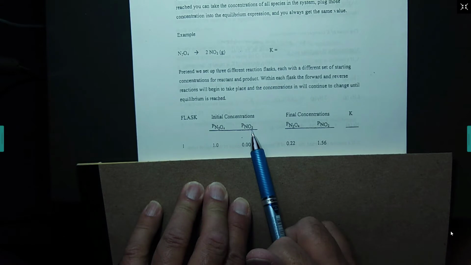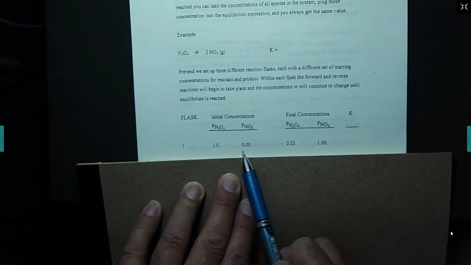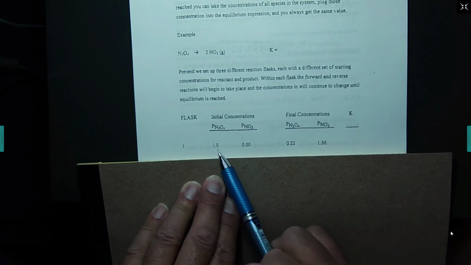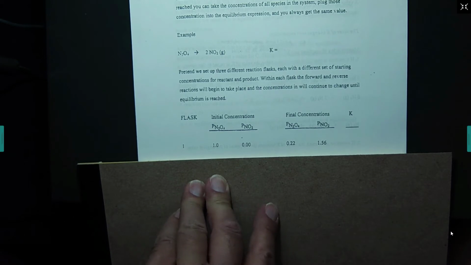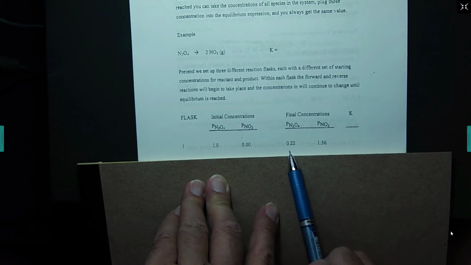The partial pressure of the nitrogen dioxide, none. So you're just putting in pure N2O4. You let it hit equilibrium. You'll end up with these concentrations, and nothing's going to happen anymore. It's just going to stop.